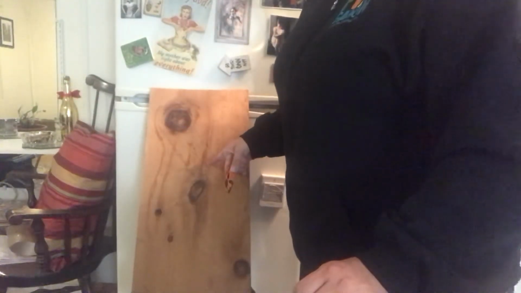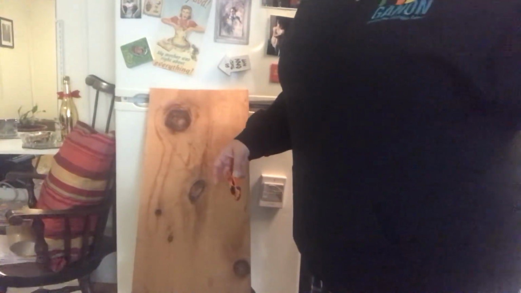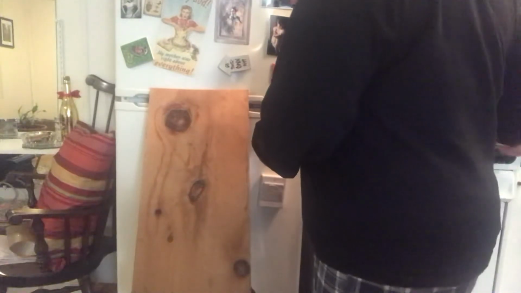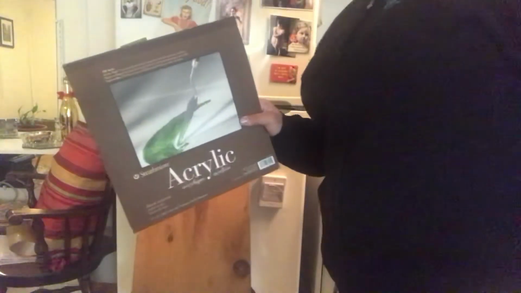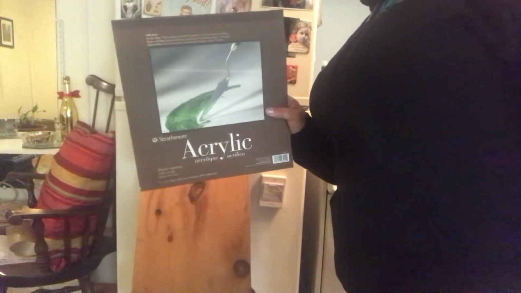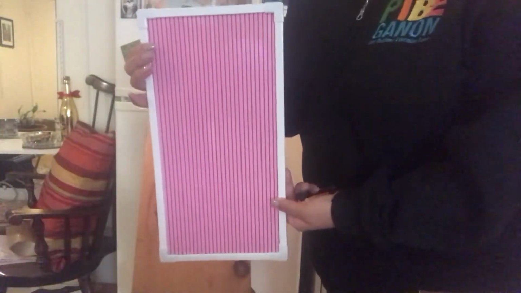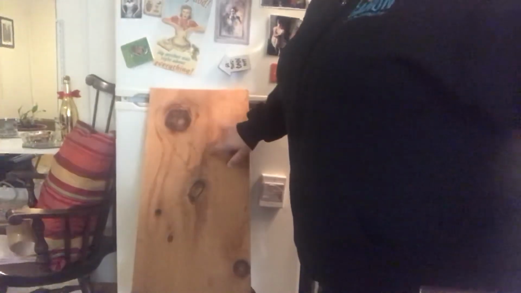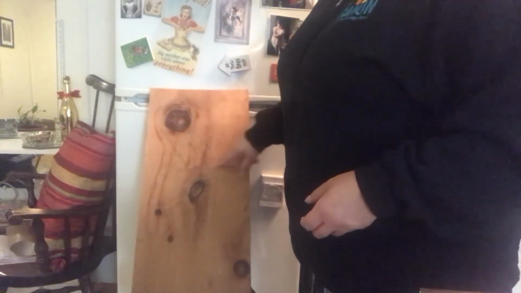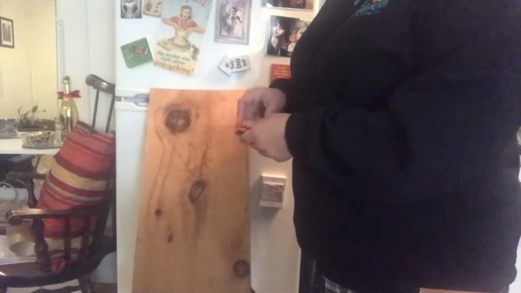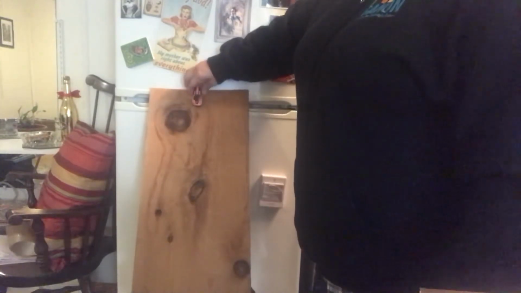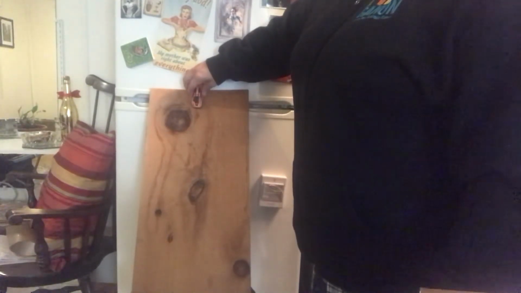So here I go. Let's see if this one on this ramp makes it go faster or slower than this ramp or this ramp. So we've had a square ramp, a very skinny rectangle pink ramp, and now we have a wood rectangle ramp. Are you ready? 1, 2, 3, go!